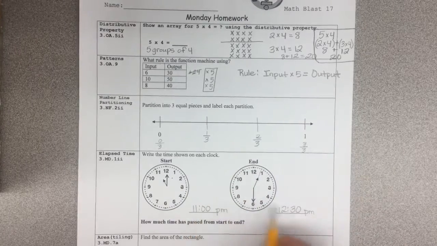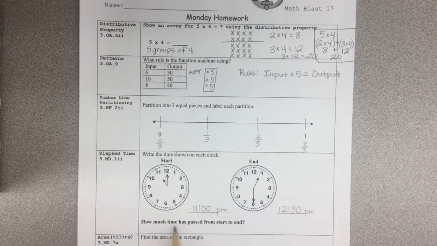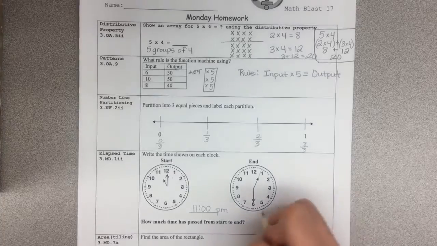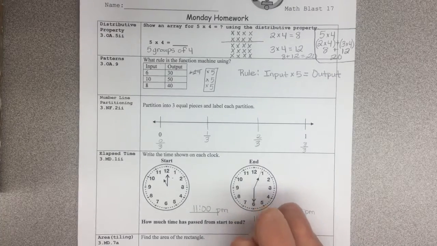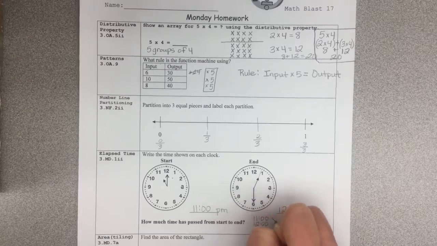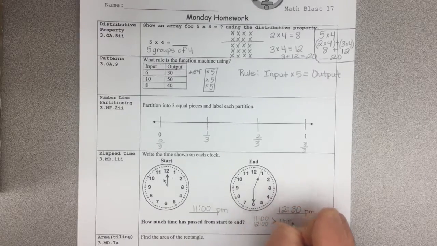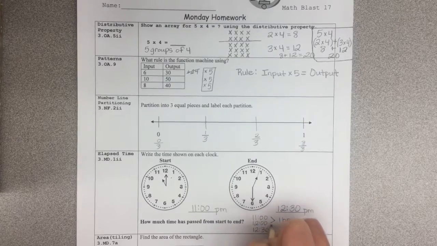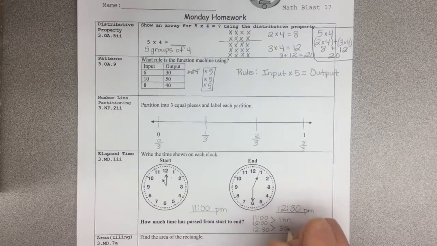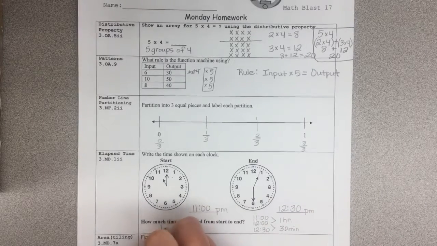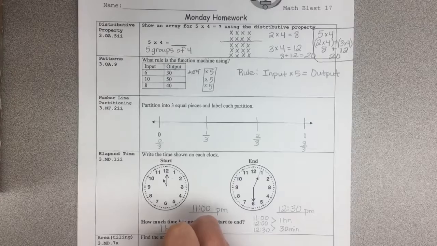So from 11 o'clock p.m. to 12:30 p.m., how much time has passed from the start to the end? Well, to get from 11 o'clock to 12 o'clock, that's 1 hour. And to get from 12 o'clock to 12:30, that's 30 minutes. So 1 hour and 30 minutes has passed.